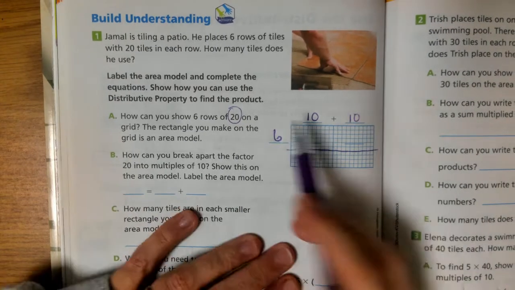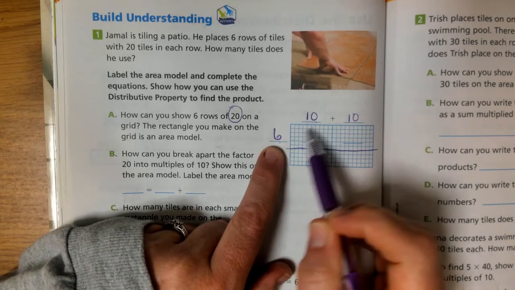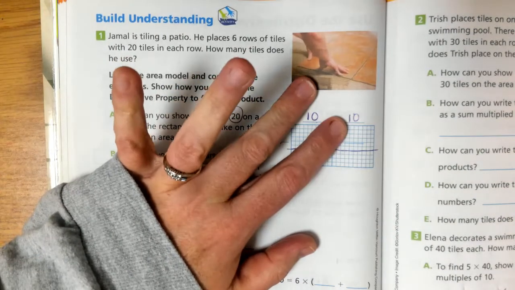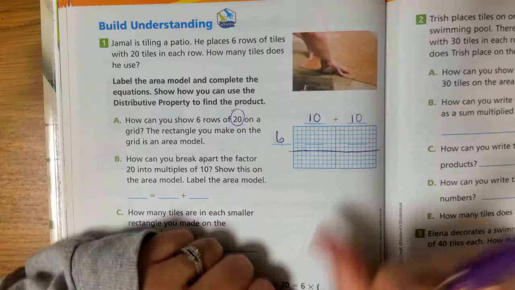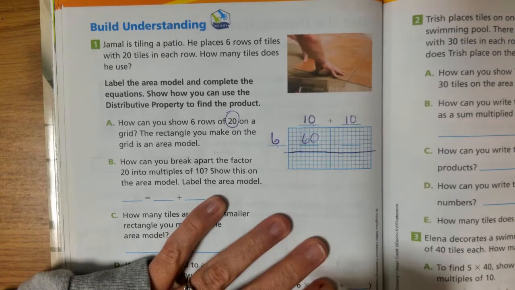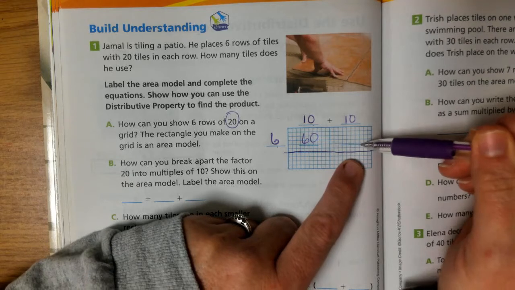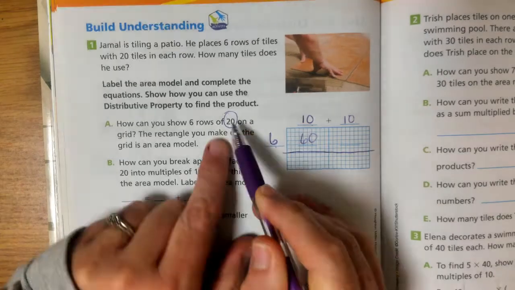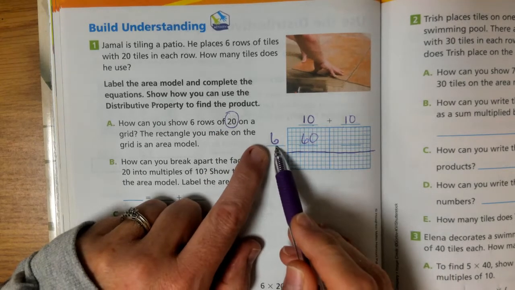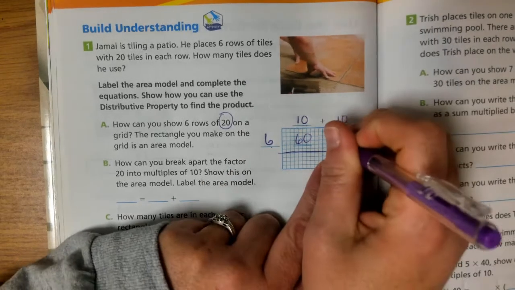So if I have 6 rows of 10, I'm going to count by 10s 6 times. 10, 20, 30, 40, 50, 60. Counting by 10s 6 times gives me 60. So if I have 60 over here, I'm going to count by 10s 6 times again over here. I'm going to do the same thing because I took my 20, remember, and I broke it apart into my 2 10s. So instead of trying to do 6 times 20, I'm going to do 6 times 10 and then 6 times 10 again, which gives me 60.